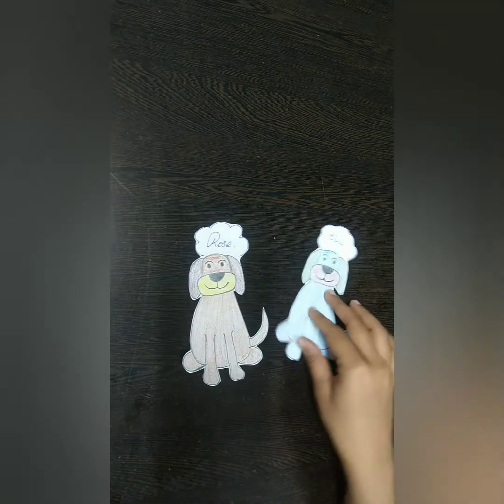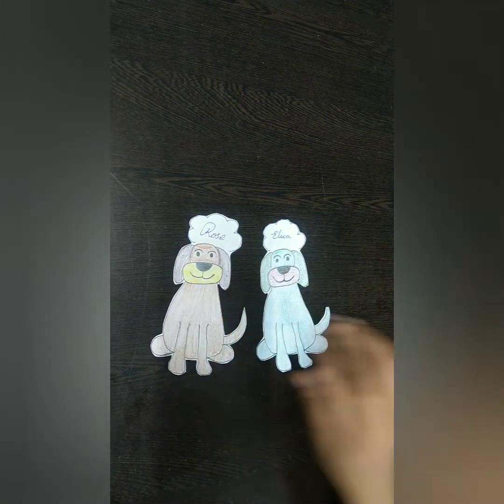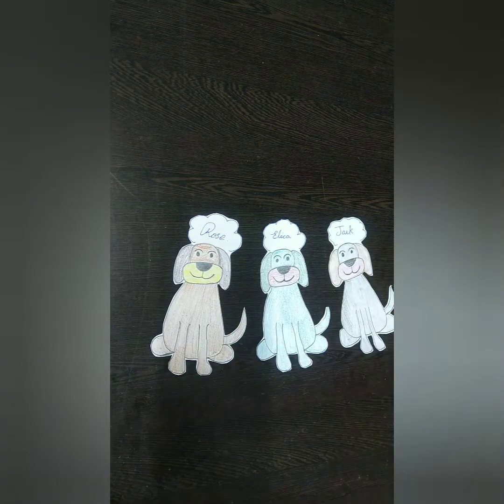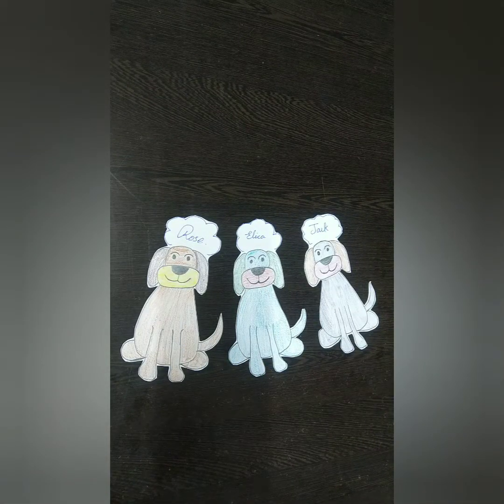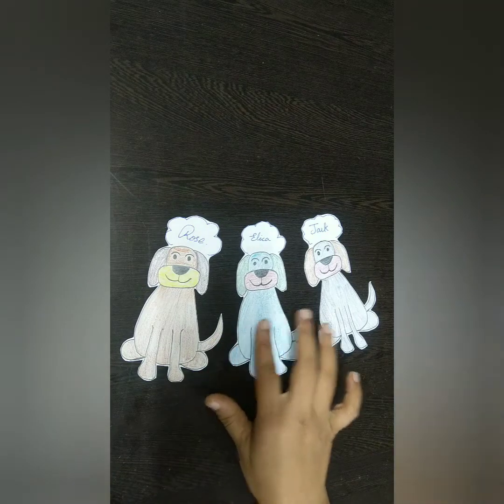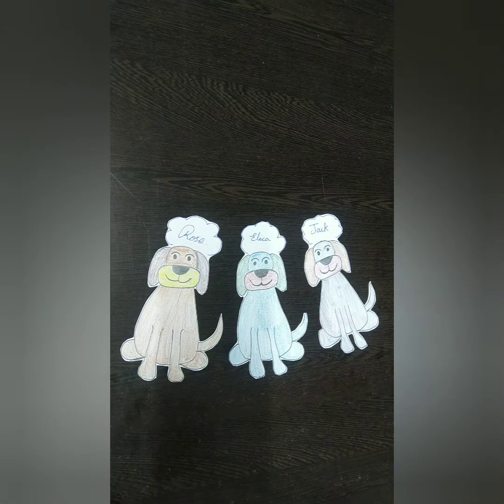So here is a small activity for you to understand. There were 3 friends. These doggies are friends. And what are the names? Rose, Elika, Jack. And Rose, you know dogs love to eat biscuits?